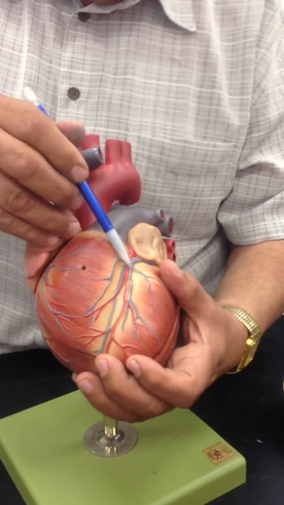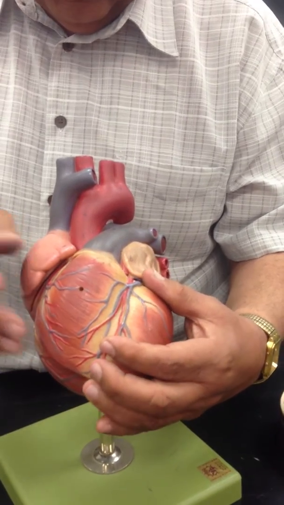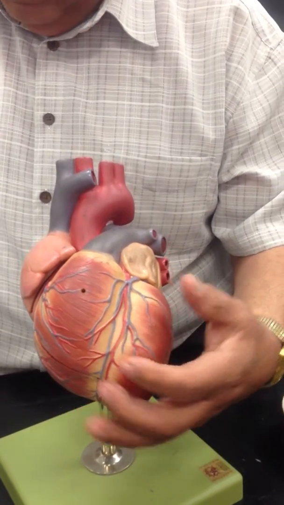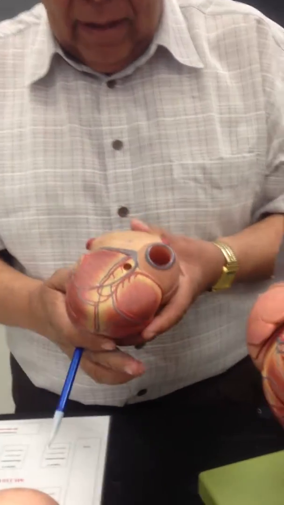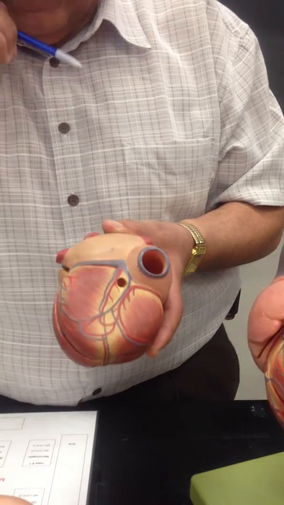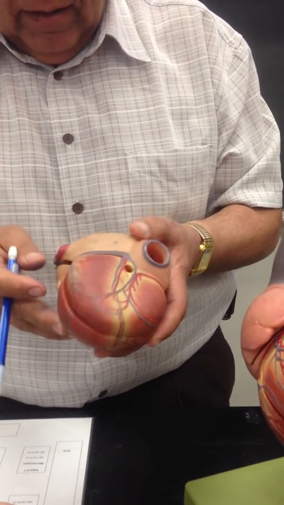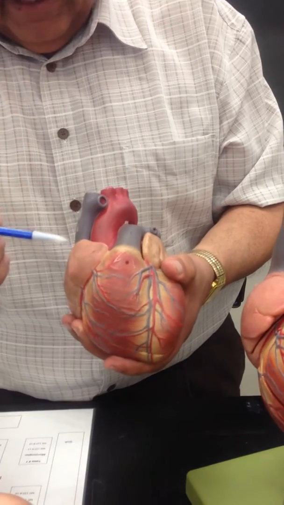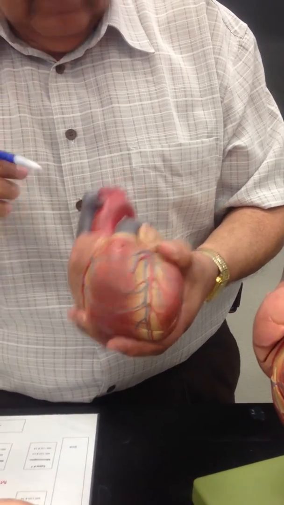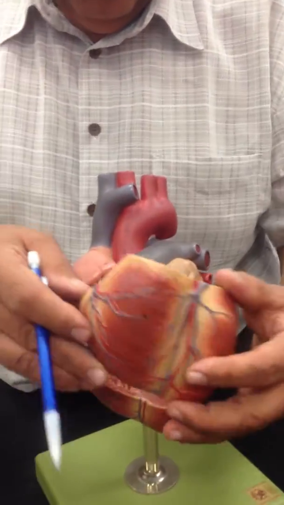The coronary veins are going to carry the waste from all the chambers of the heart. It is going to be drained into this coronary sinus I just mentioned in the back of the heart. This coronary sinus is going to drain these waste products of the heart into the right atrium.